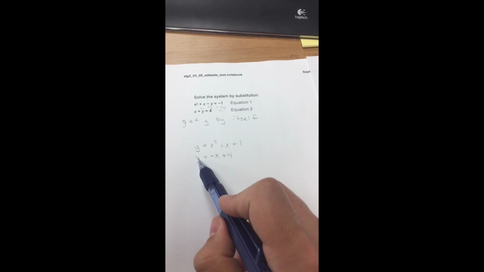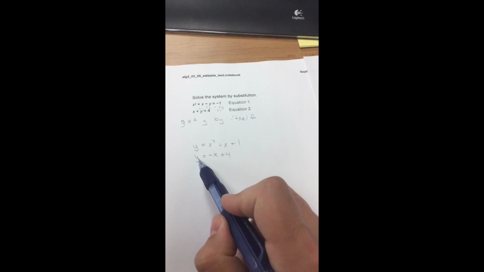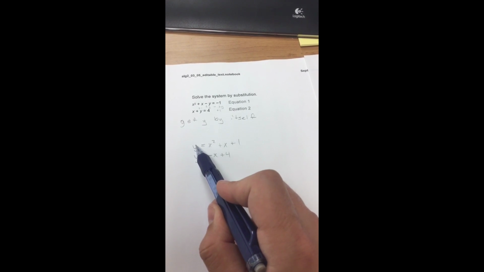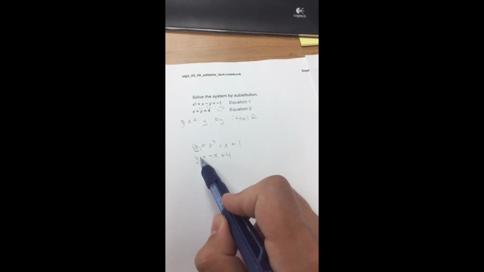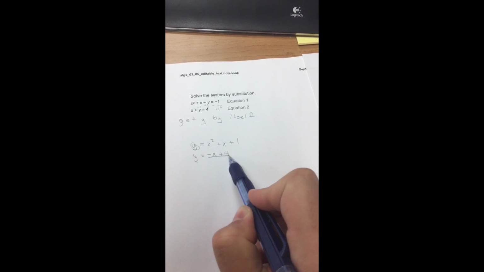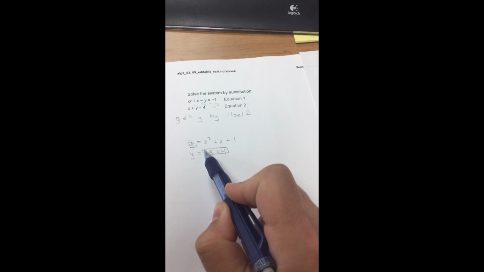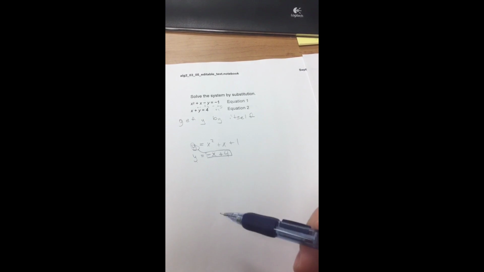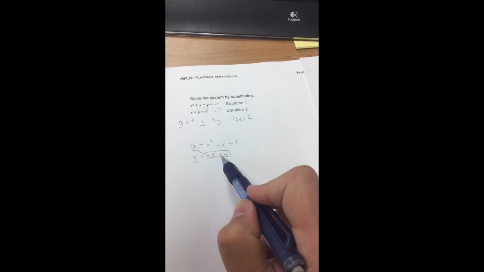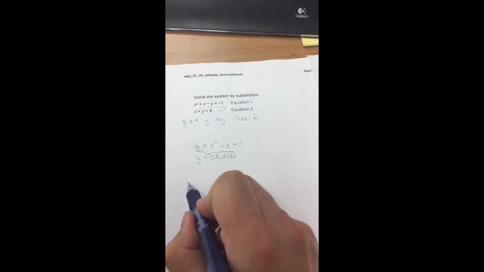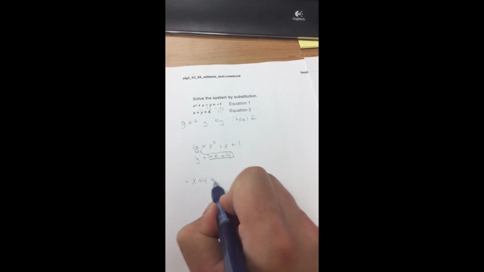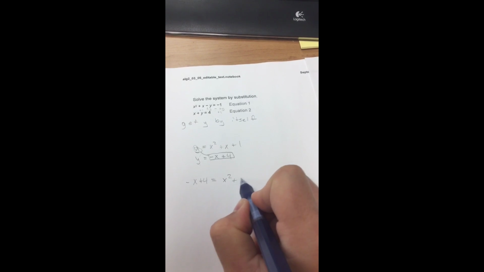Now, remember, we're looking for where they intersect. So essentially we're looking for where their points are the same. So what I'm going to do is substitute negative x plus 4 in for y. This negative x plus 4 is going to go up and replace y, because y equals negative x plus 4. So I get negative x plus 4 equals x squared plus x plus 1. All right, now I got rid of my y.